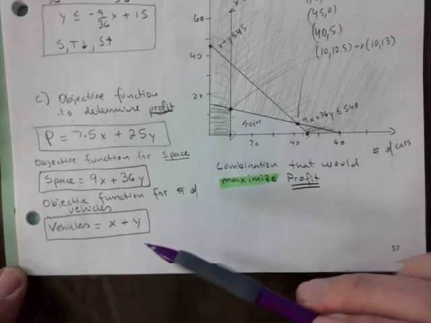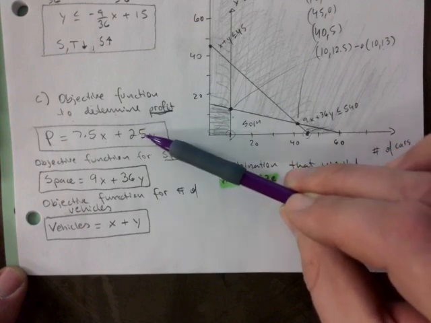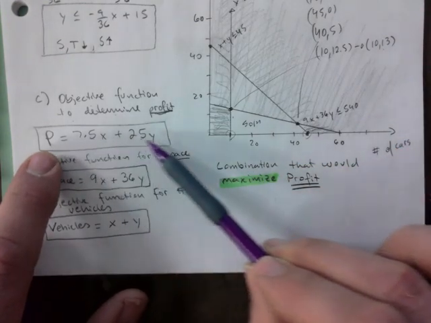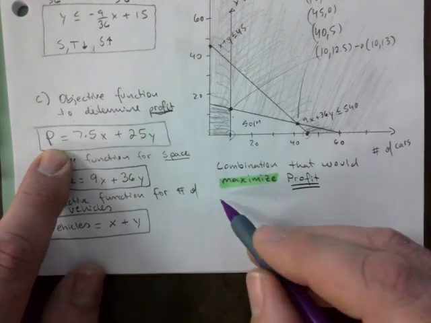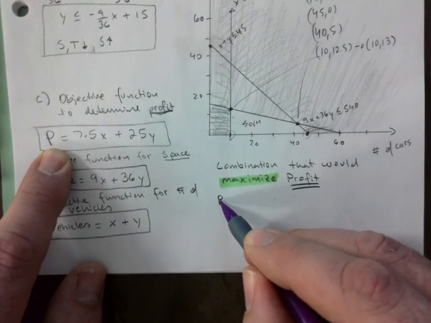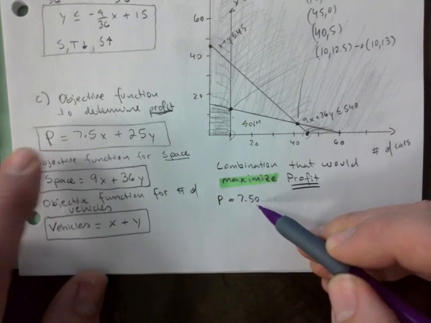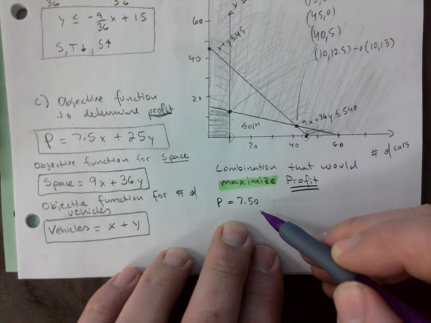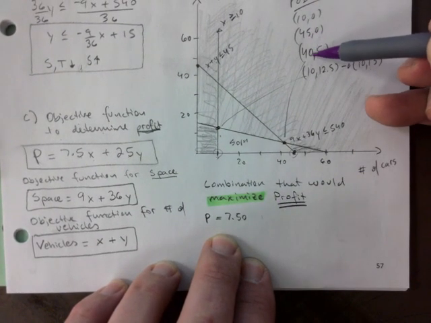And let's go back one step. Profit, this objective function right here would allow me to figure that out. So watch what I'm going to do. I'm going to take profit and I'm going to go 750. And because of space here, I'm going to run through these points of POIs here.